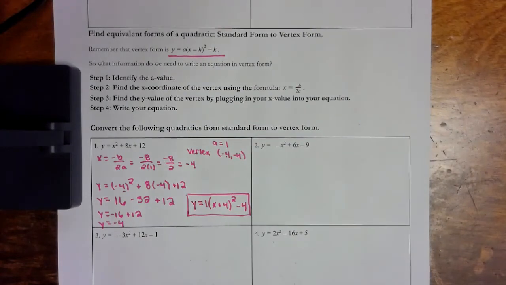Right, let's have you all try number 2. So just like you did with the opener, you can hit pause and then you can check back in after you've worked it out to see what you should have.